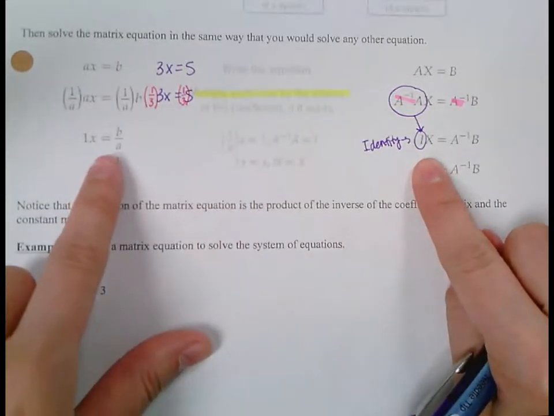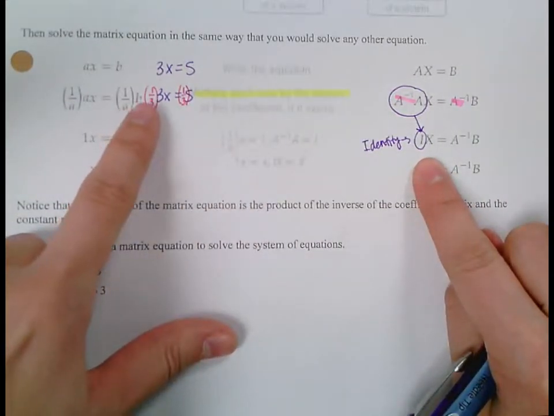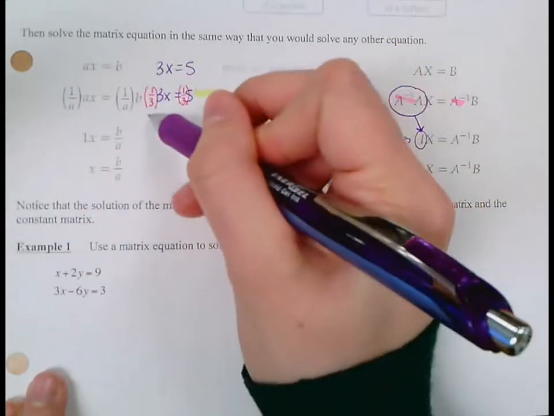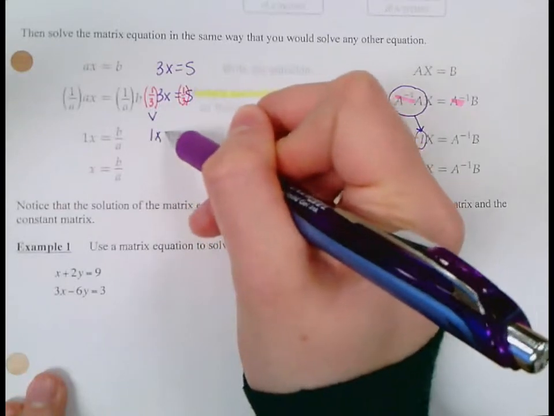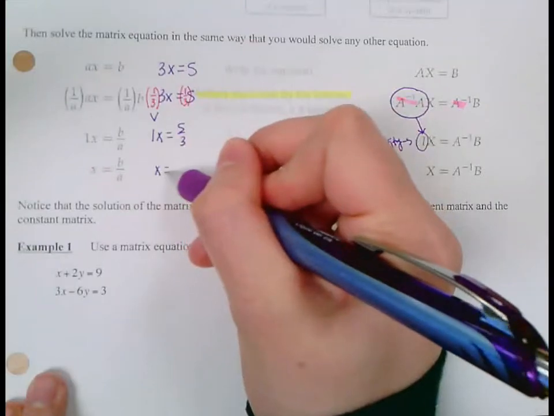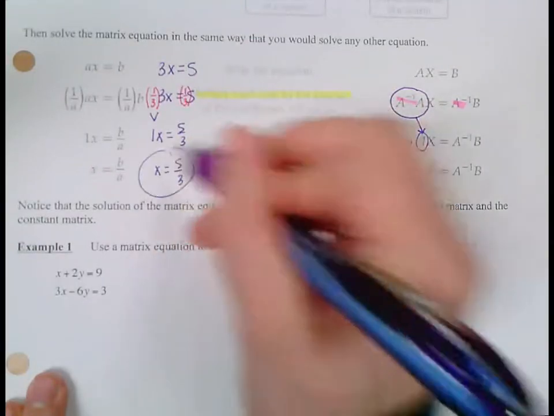And it shows over with the real numbers as well. When we multiply 1/3 and 3, the multiplicative inverse is always multiplied to be 1. And when you have 1 times x, that's just x, that gives you your solution.